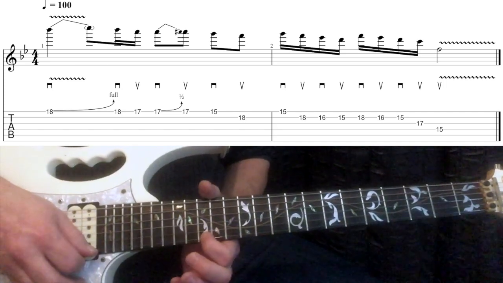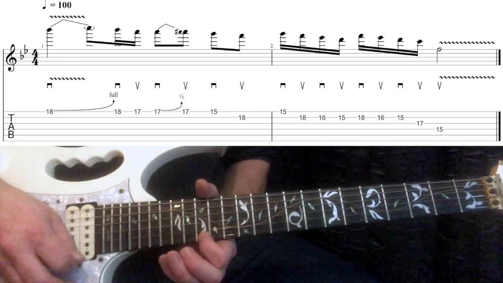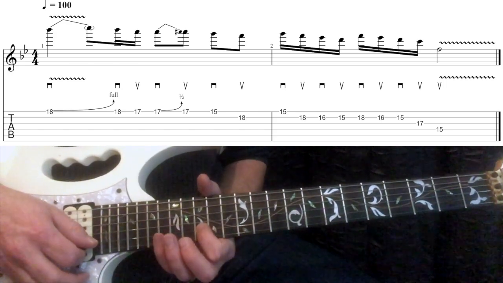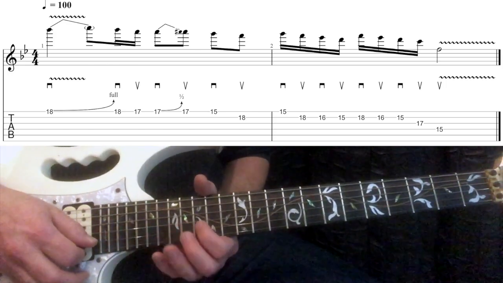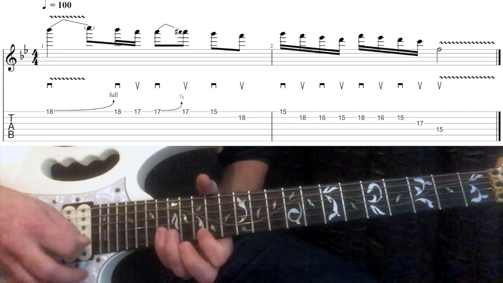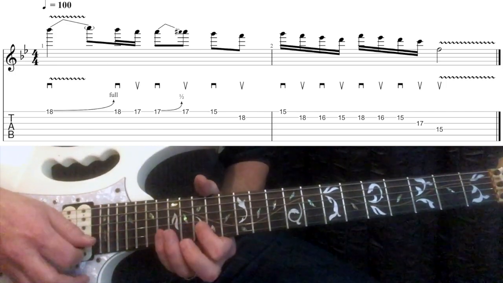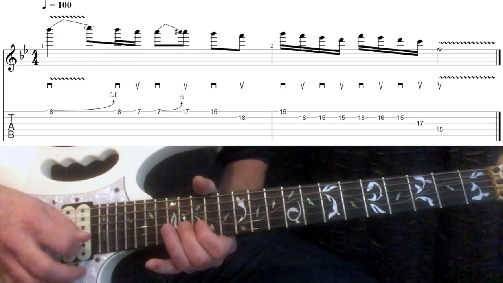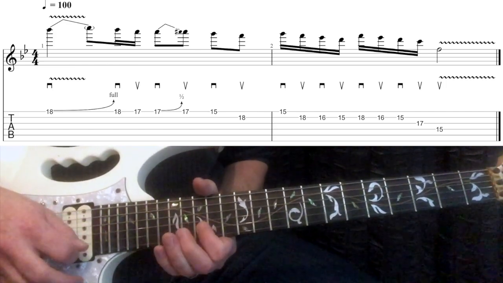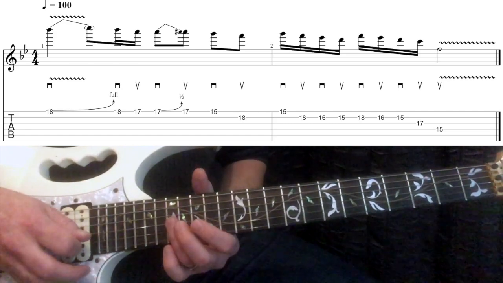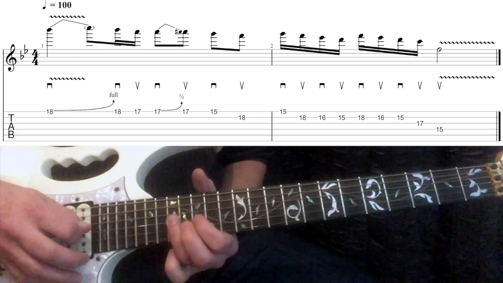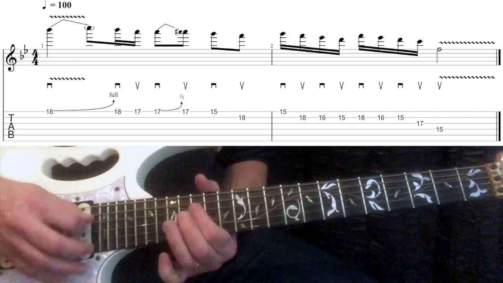Now we've got a semi-quaver run. We're going to start on the 15 of the E string, 18, 16, 15 on the B string with fingers 4, 2 and 1. So we have, that's down, up, down, up. We're going to repeat the B string. So we have upstroke to the 17 G and another upstroke to the 15 D.